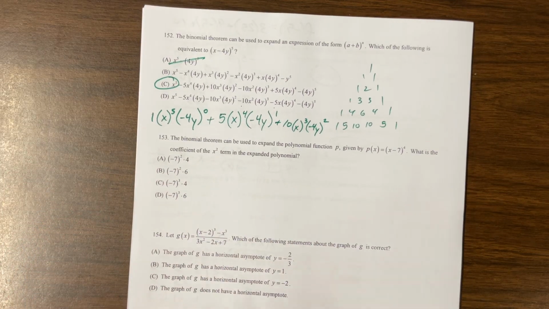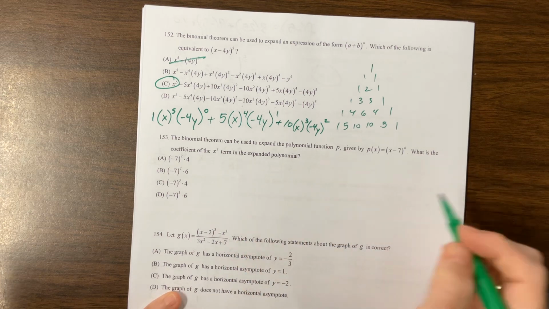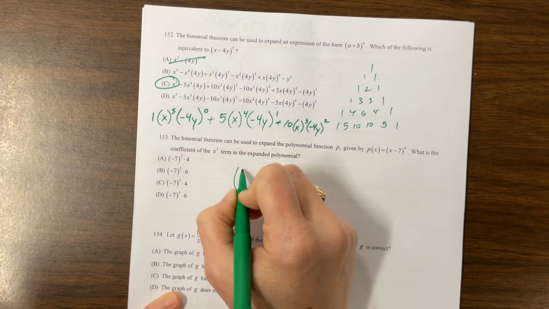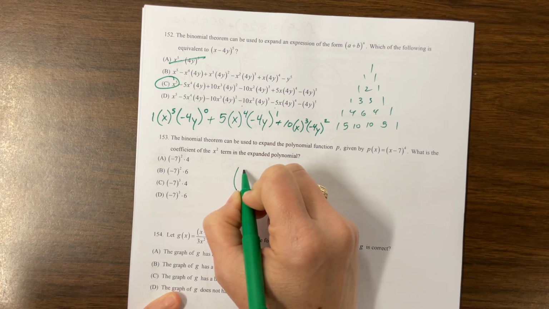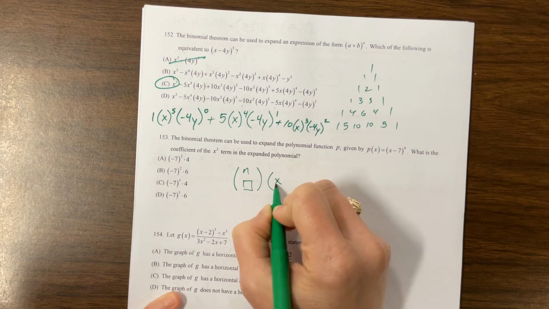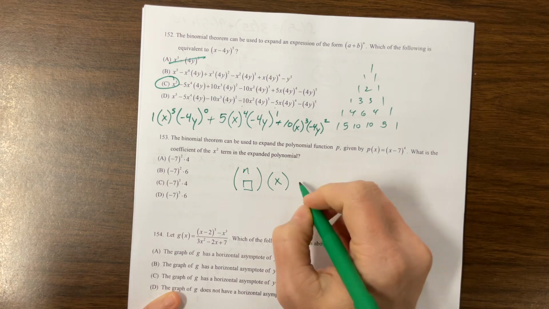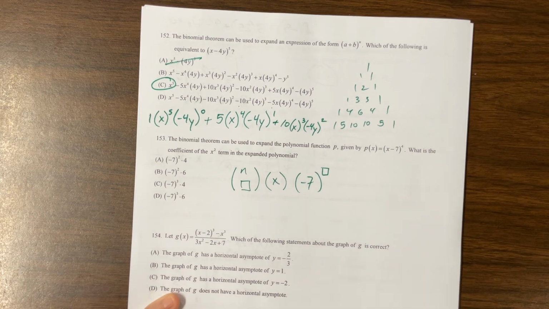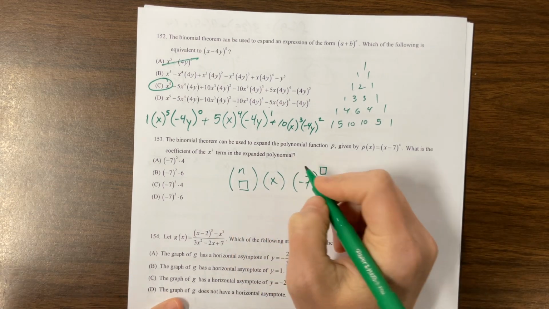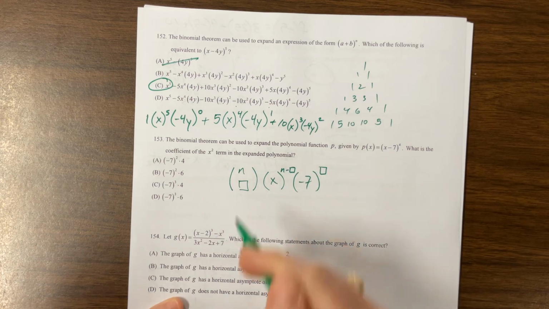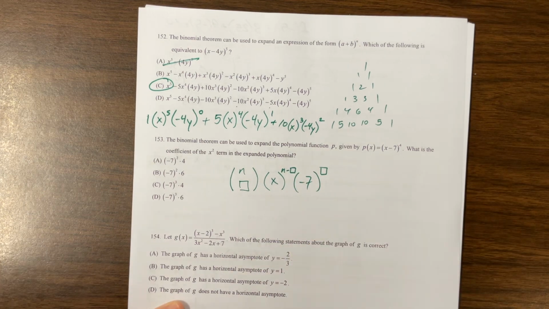That's fun. What is the coefficient of the x squared term? I like these too. So what happens is I would do n to the box, and then I'd have x to a power and negative 7. These powers I like to make the same, and then this becomes n minus that box. Oh, I used a triangle. That's how I taught it. I haven't done this in a little bit.